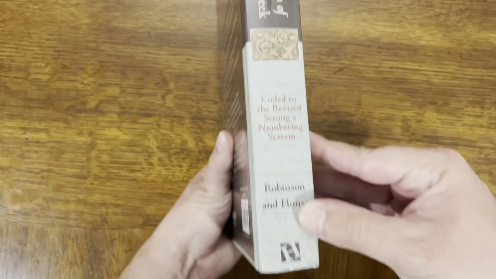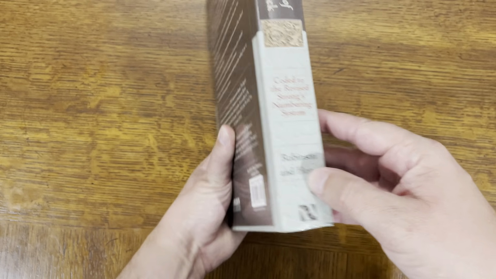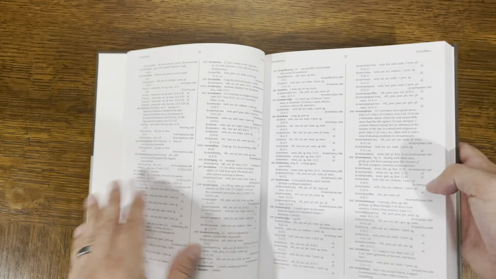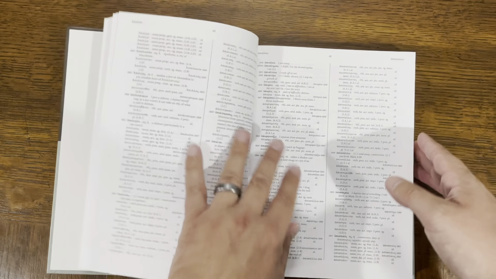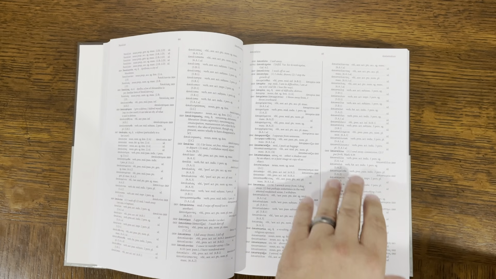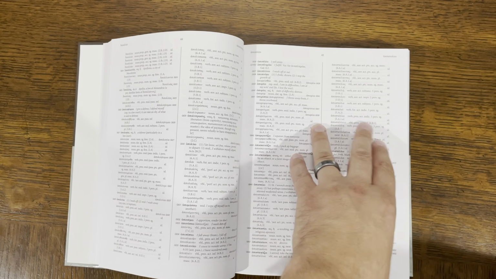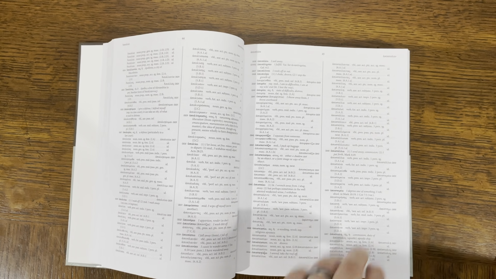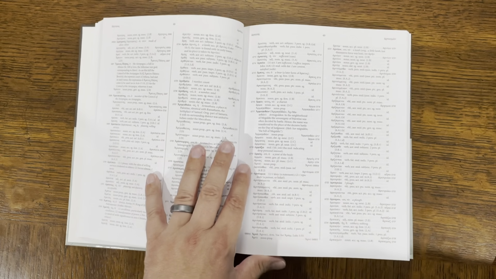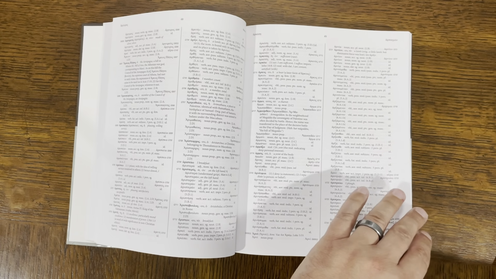It is coded to the revised Strong's number system, which as far as I'm concerned, they could leave that out. But you can look up any form of any word that you find in your Greek New Testament, and you'll find the parsing for it and the lexical form, just a basic gloss. And obviously they put the Strong's number there.